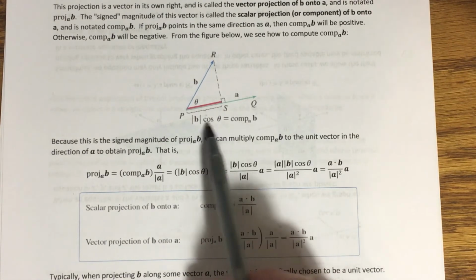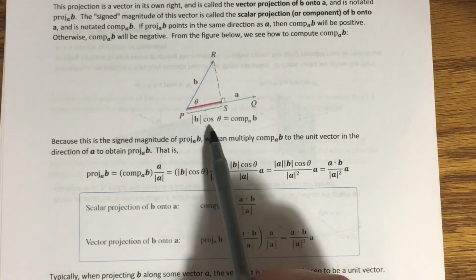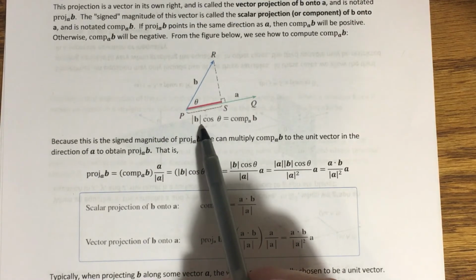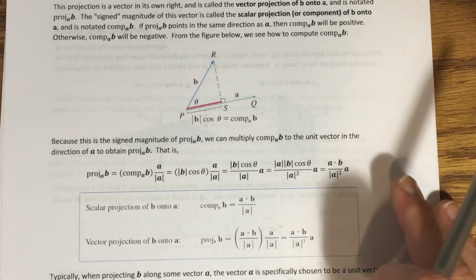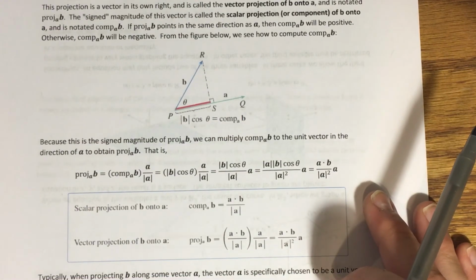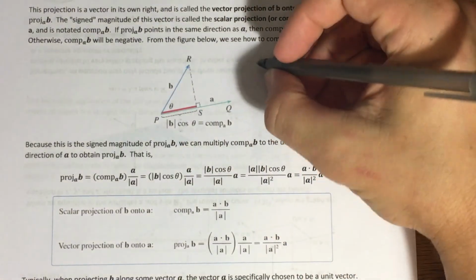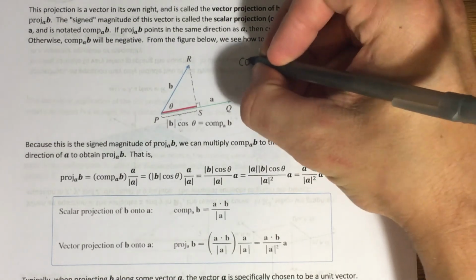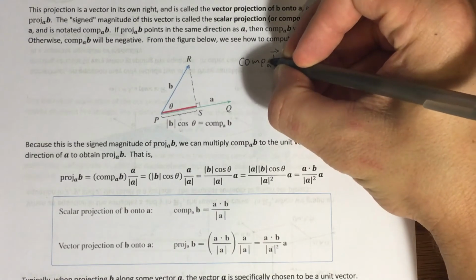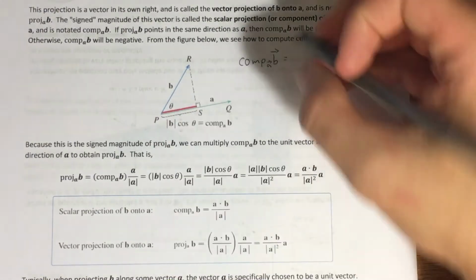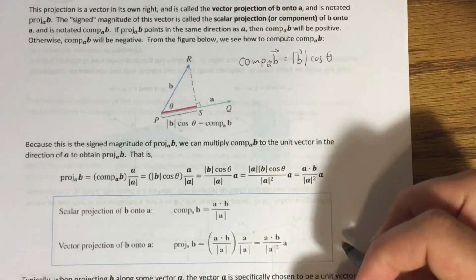This is how we compute the component of a vector B along A. However, this might not be the most useful way of computing this because we may not know the angle between these two vectors right away. And that's where we use what we already know to be true about the cosine of this angle. So over here, I'm going to write this. Remember, what we just showed is that the component of B along A is equal to this expression, the magnitude of B times the cosine of the angle between A and B.